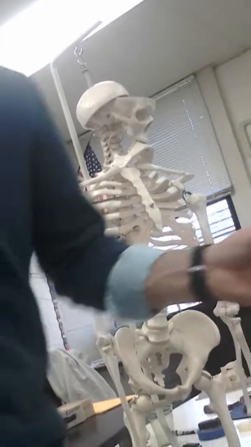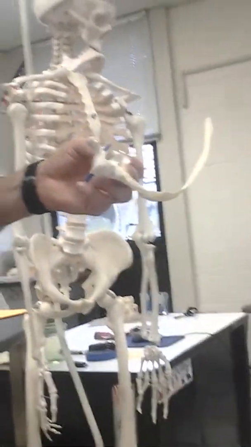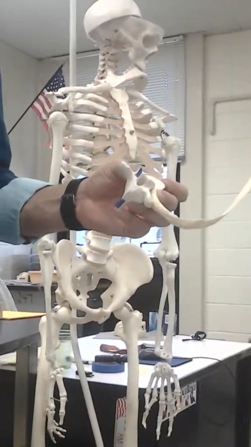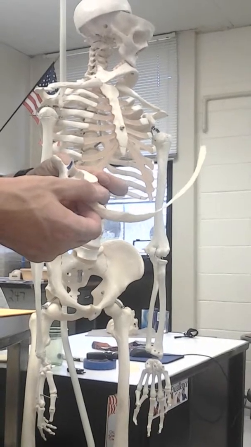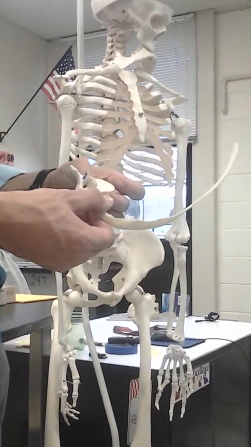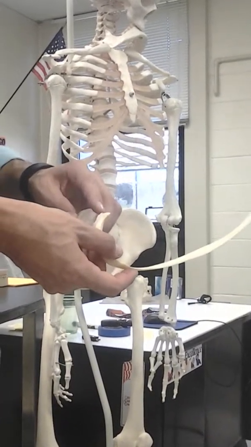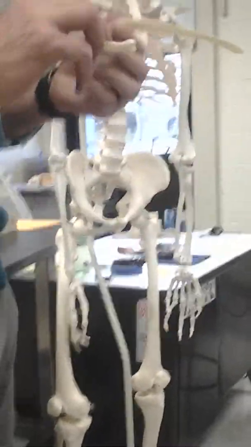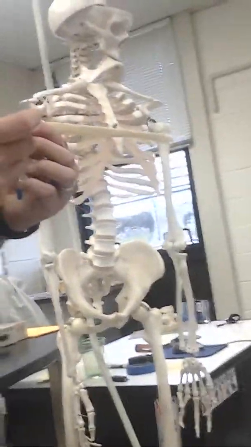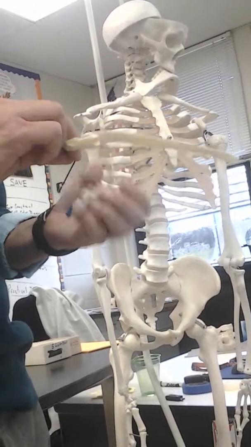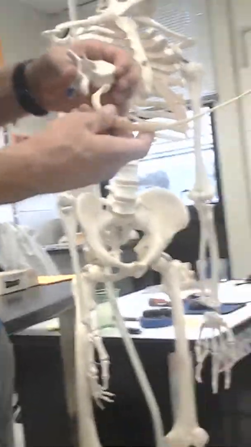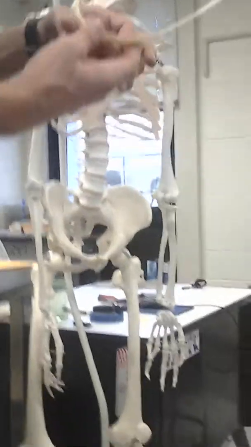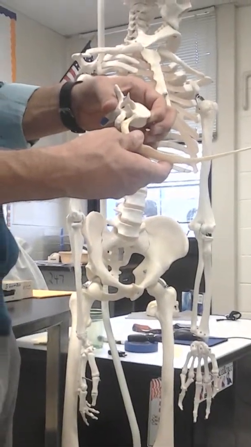If you look at your sheet, it should state facet for body of vertebrae. So again, a facet is a flat part of a structure that articulates, has movement. The facet for the body of the vertebrae is this piece right here. So this is the part that connects to the body of the vertebrae. So to show you, it goes like this. Facet, body of the vertebrae, they connect right there.